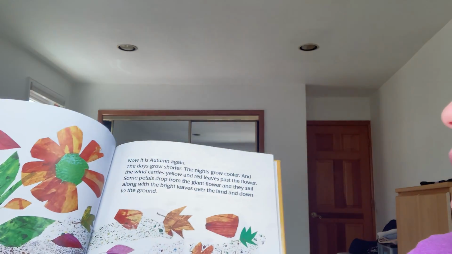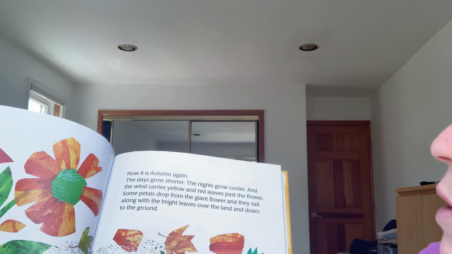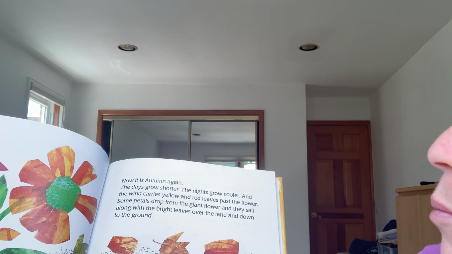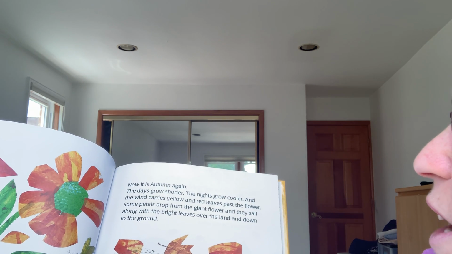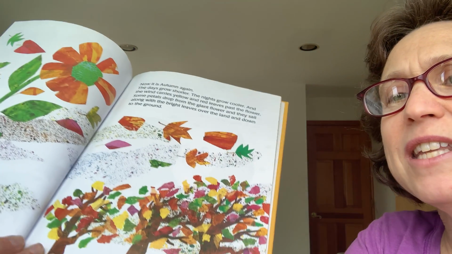Now it's autumn again. The days grow shorter and the nights grow cooler. The wind carries yellow and red leaves past the flower. Some petals drop from the giant flower and they sail along with the bright leaves over the land and down to the ground. Right, all the leaves fall down in the fall.